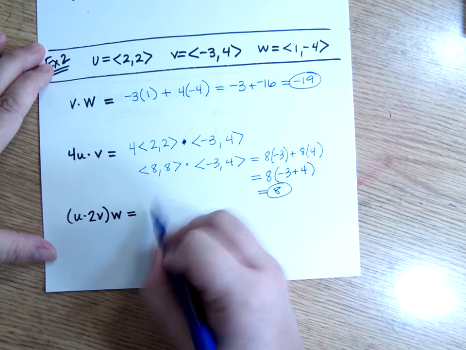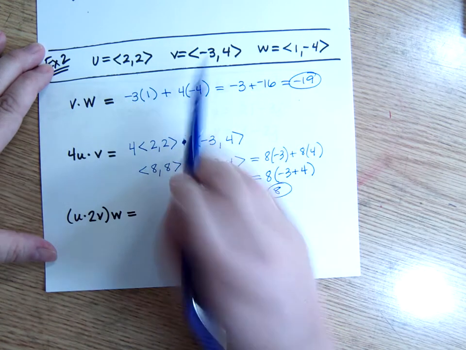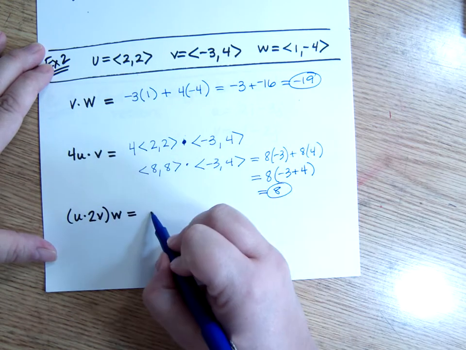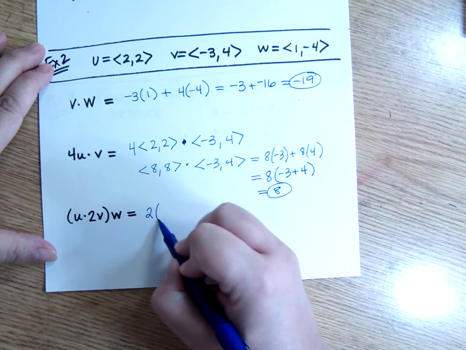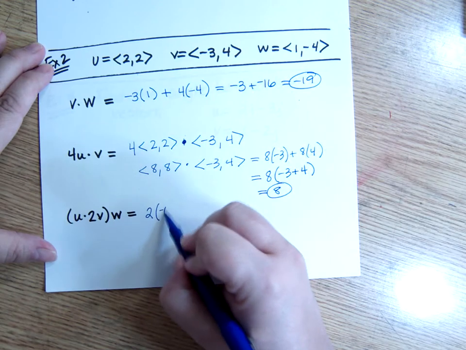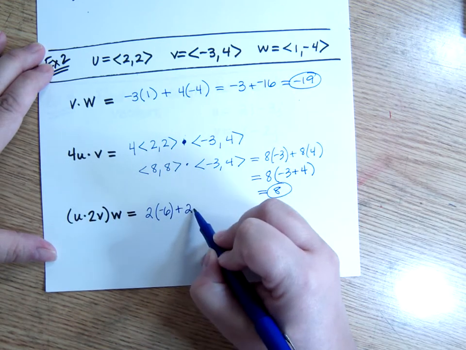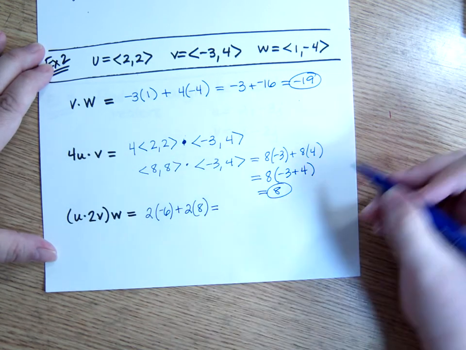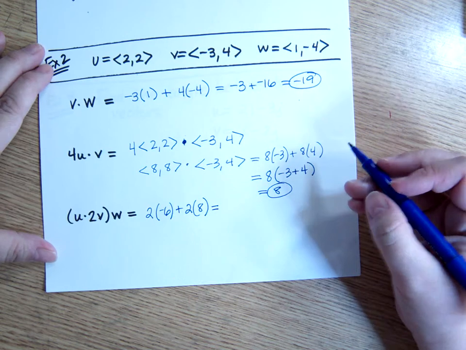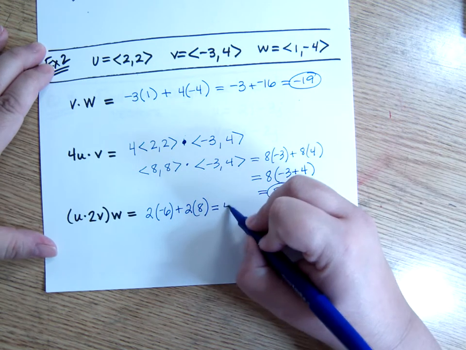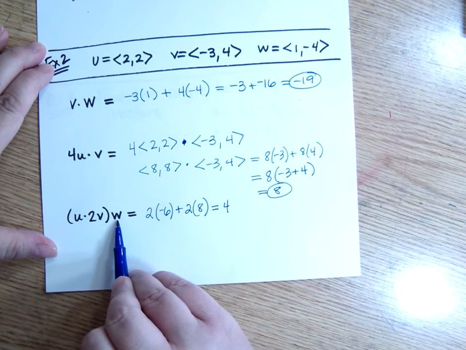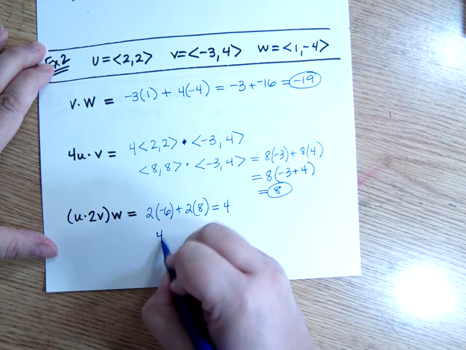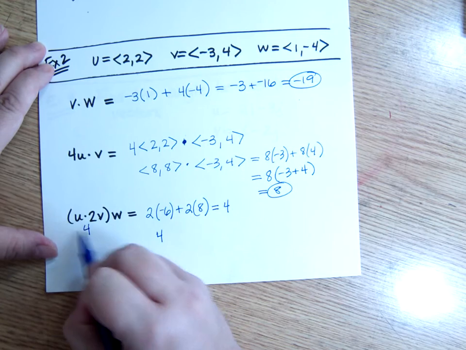So I get 2 times twice negative 3 plus 2 times twice 4, a single number. Negative 12 plus 16 is 4. Then I'm multiplying, it's not a dot product because that's just a single constant. So all of this is 4.